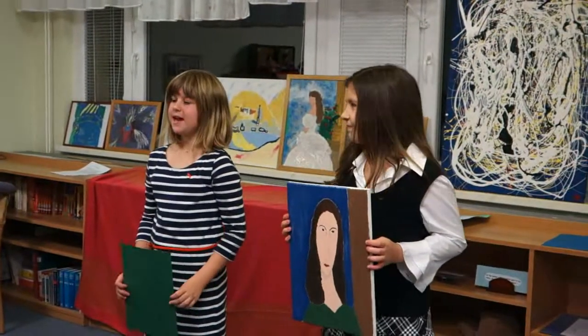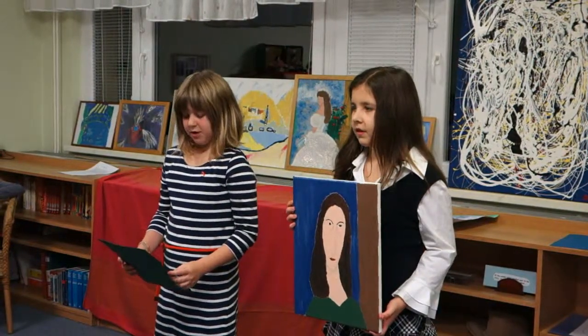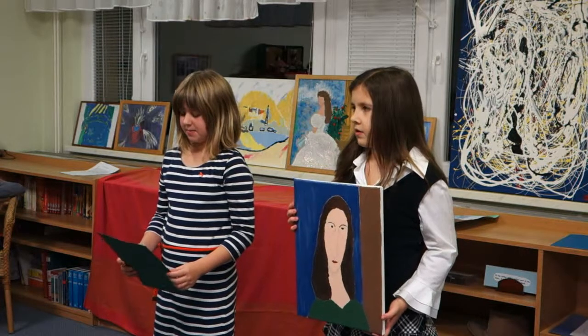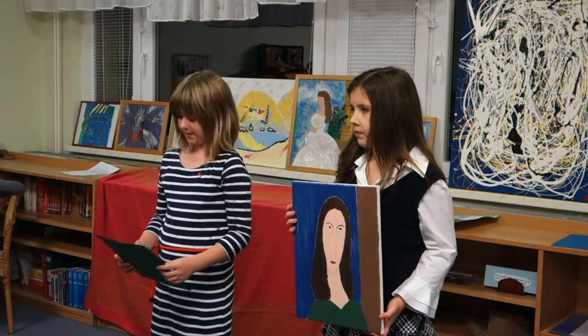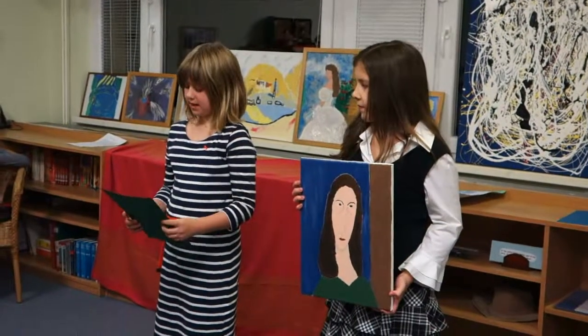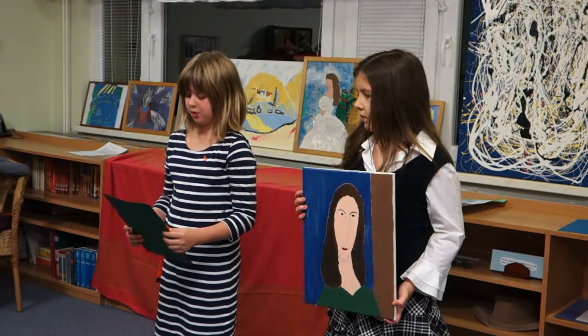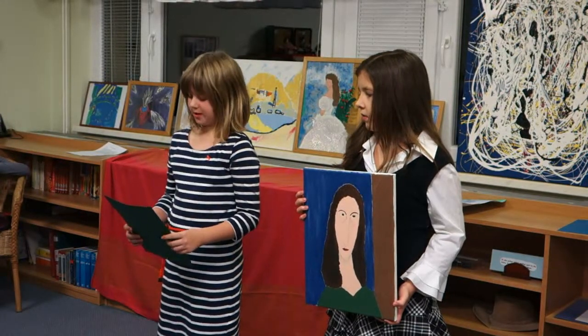The name of the artist I chose is Amadeo Clemente Modigliani. He was born in Livorno, Italy. The name of the piece of artwork is Jeanne Hébuterne. The medium he used was acrylic paint. This piece was created in 1918 in Paris. This artwork is a portrait of his wife, Jeanne Hébuterne.